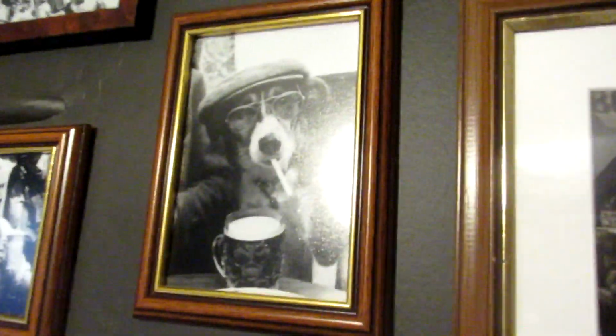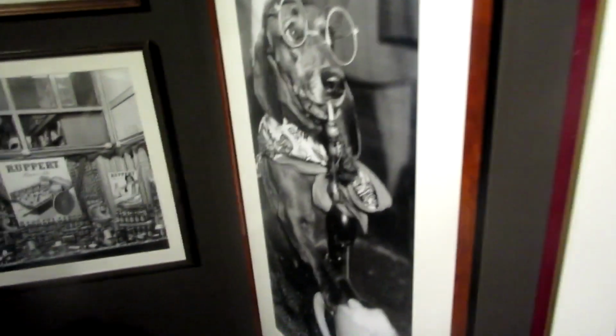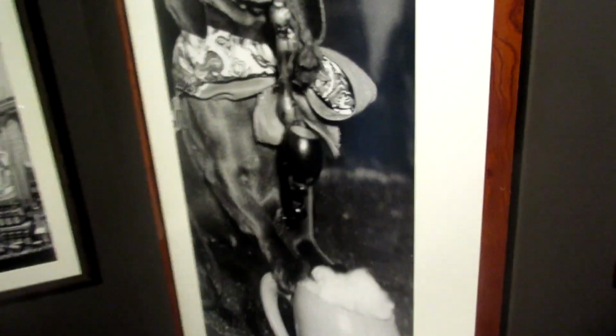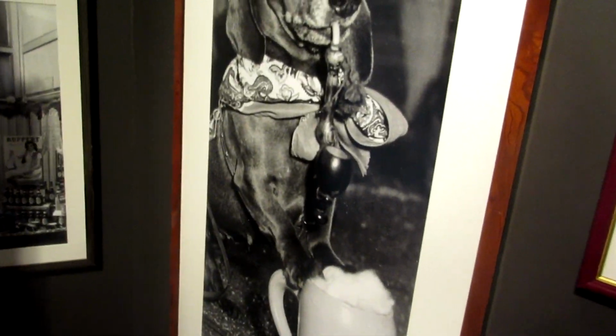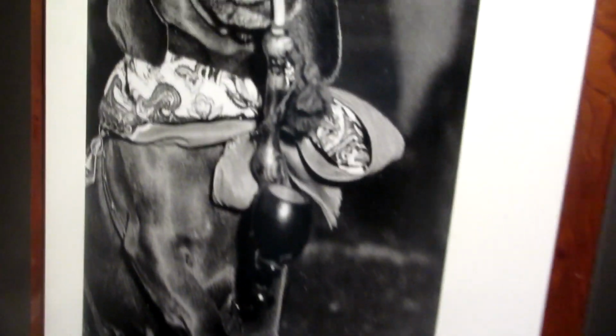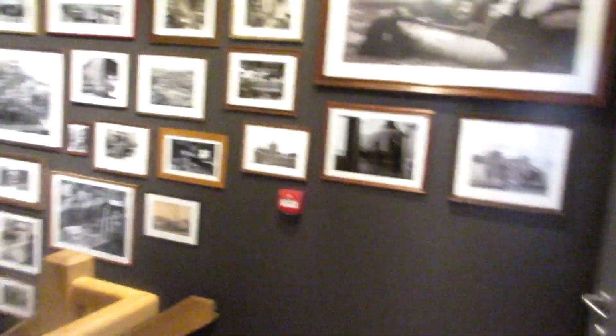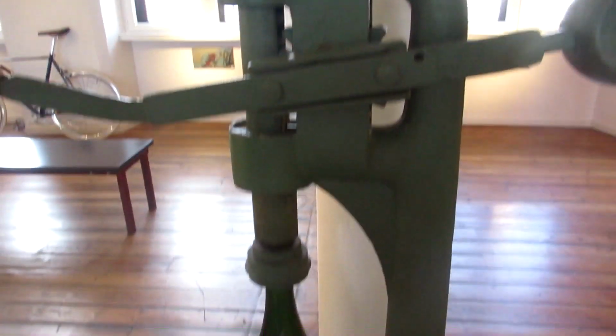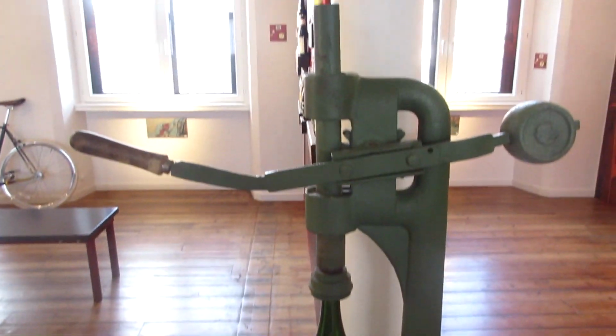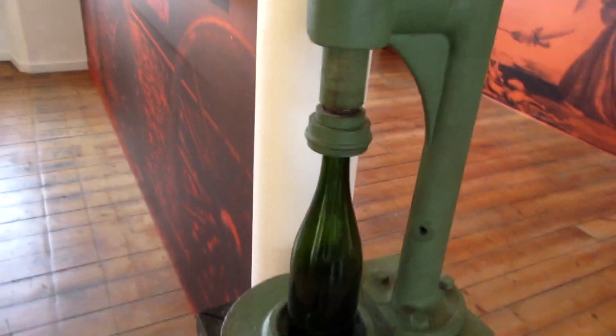What? So, a dog with glasses? Okay, let's look at that one. There's another dog over there with glasses on. On this week's episode of Dog Hunt, being for lots of dogs. Are they drinking beer? He's making a joke about suicide. Isn't that swell? Smoking a pipe and having a beer. A bottling machine.